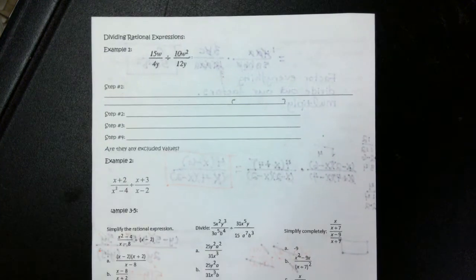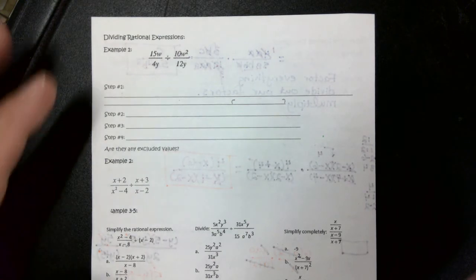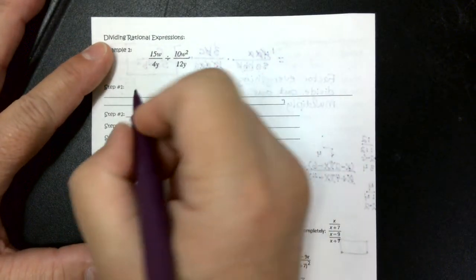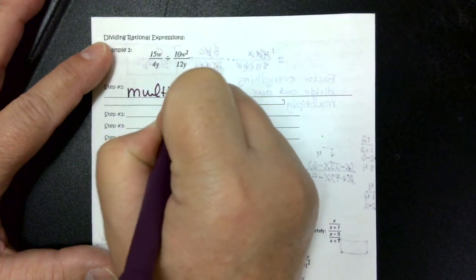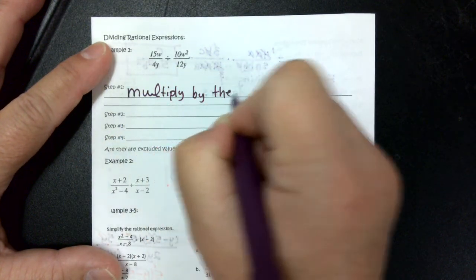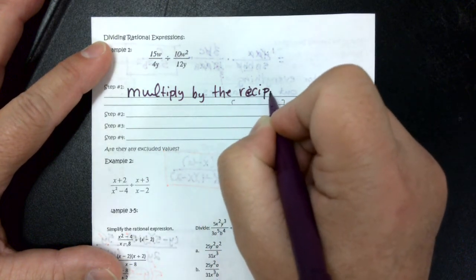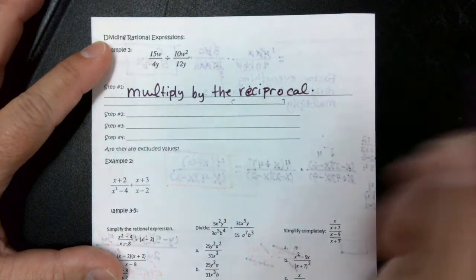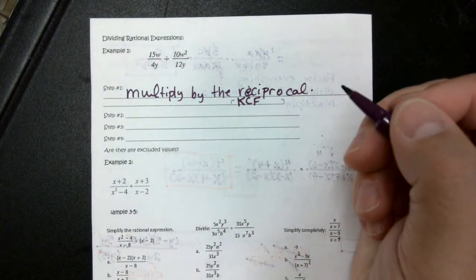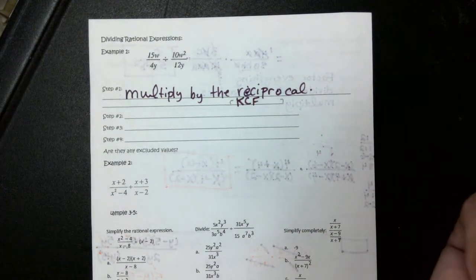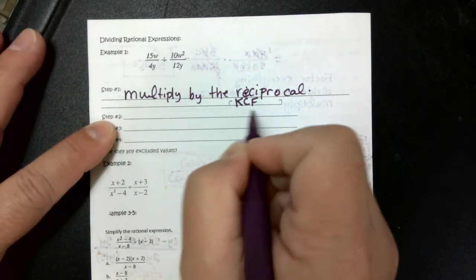All right, so when I am dividing, I am basically multiplying. So if you remember the rules for multiplying fractions, you multiply by the reciprocal. I was told a long time ago from a student, keep, change, flip. I do not know if they teach that, but that's a way to remember. And we'll talk about that in a minute.